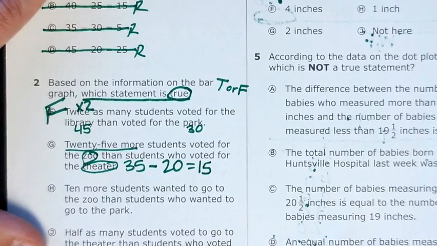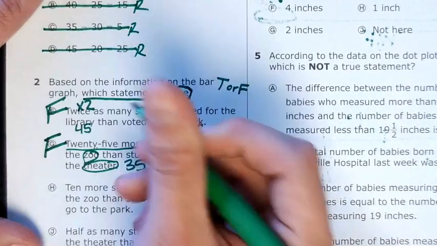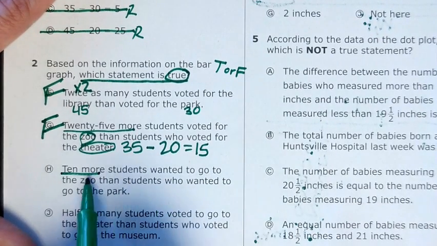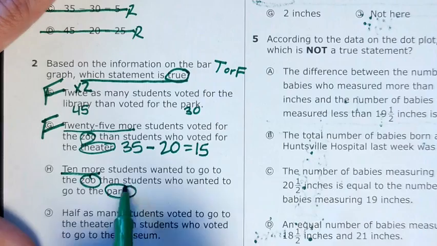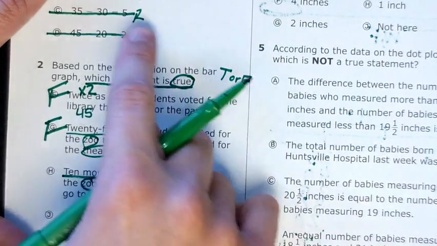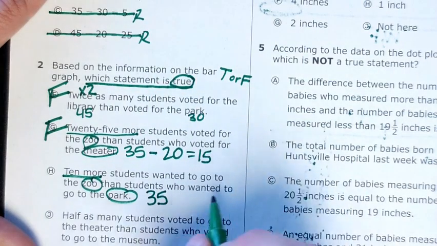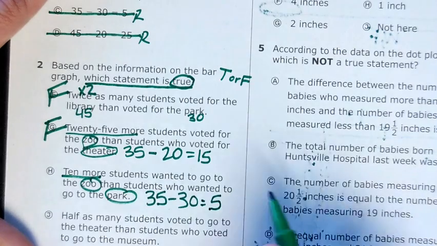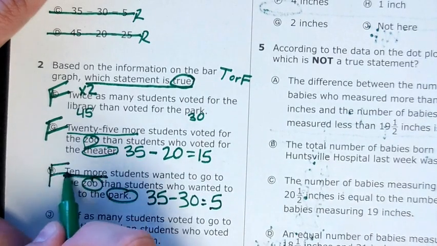So is that true? No. 10 more students wanted to go to the zoo than the park. The zoo is 35. Park is 30. It's only a difference of 5. So that's not 10 more.